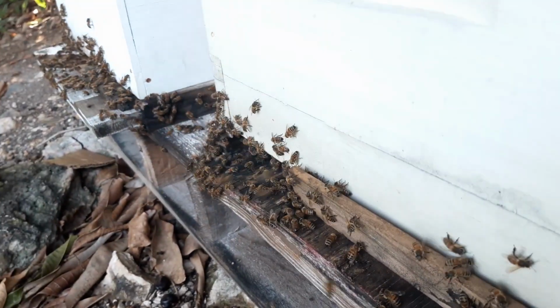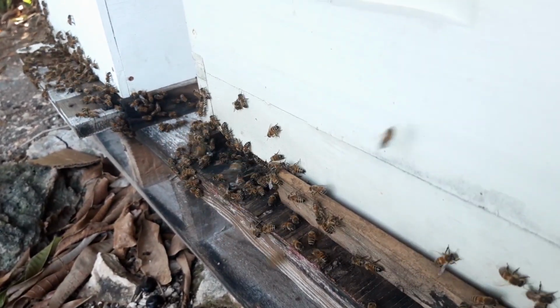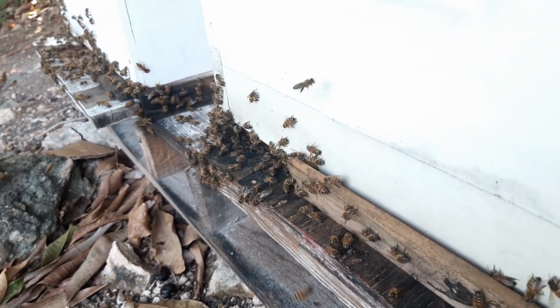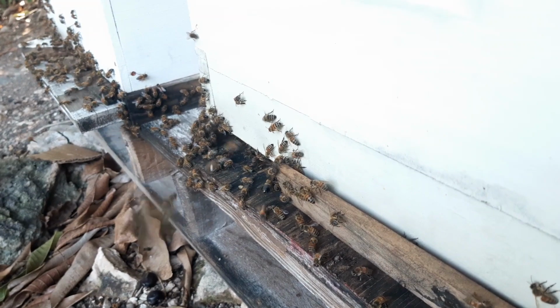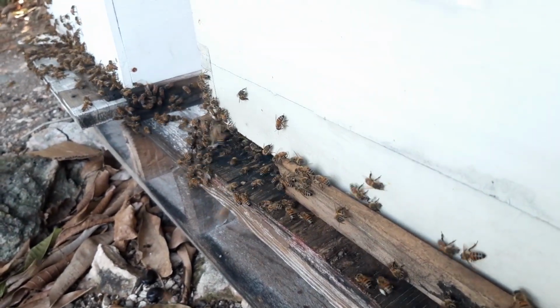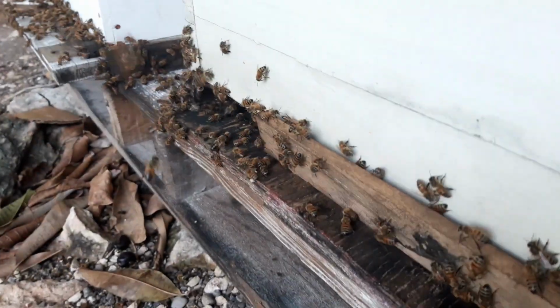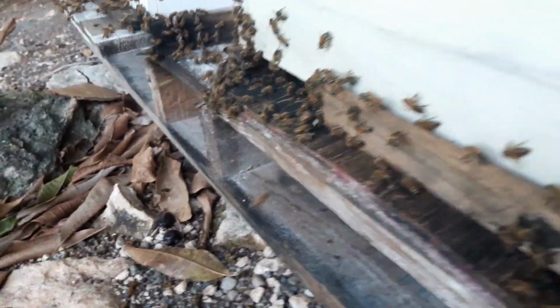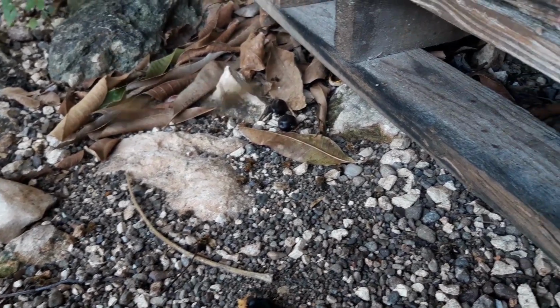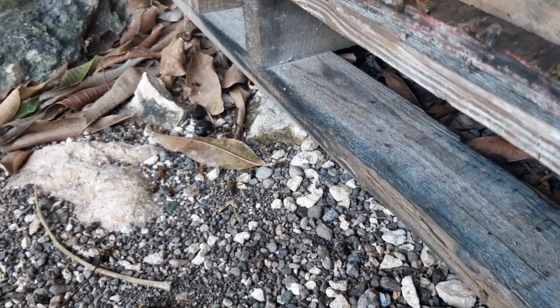Every bee that goes in and out of the box is checked by the guard bees before they are allowed to enter. And if an intruder, a bee that does not belong to the box, tries to enter from the entrance, then the guard bee will attack that bee, and in the fighting and the stinging, you'll see on the ground a lot of dead bees here due to the fighting that's happening.